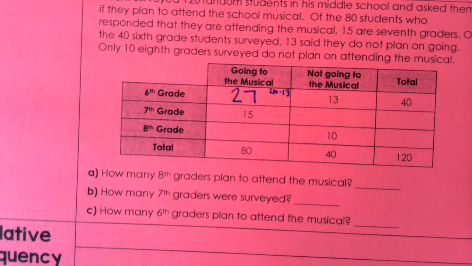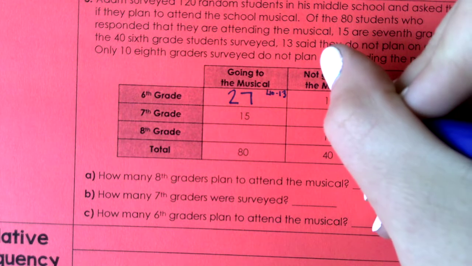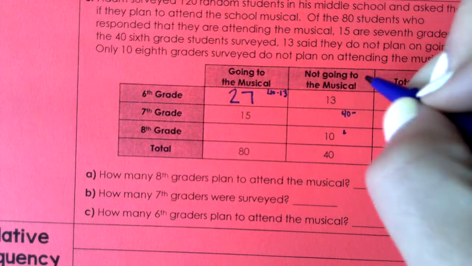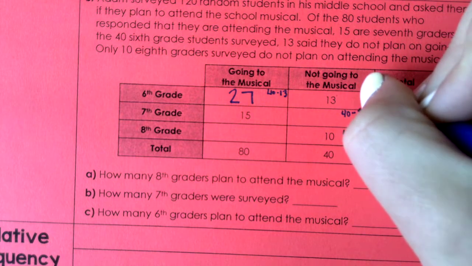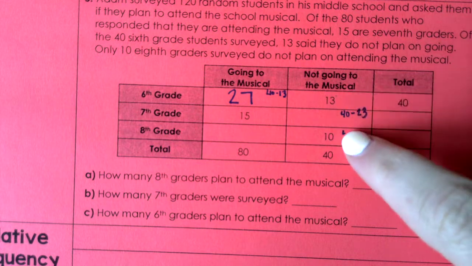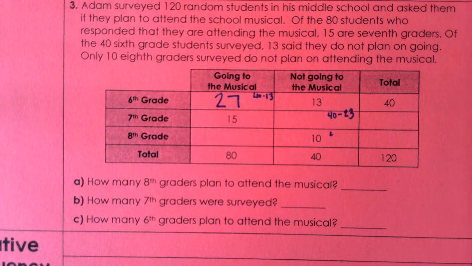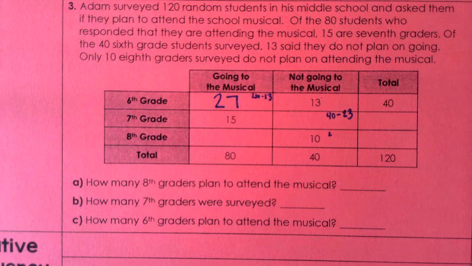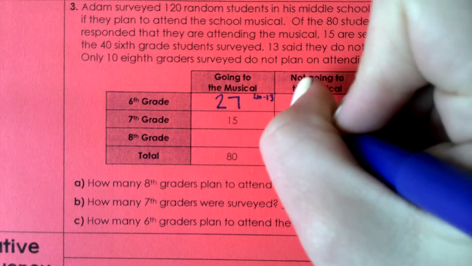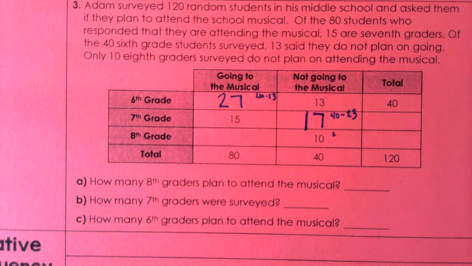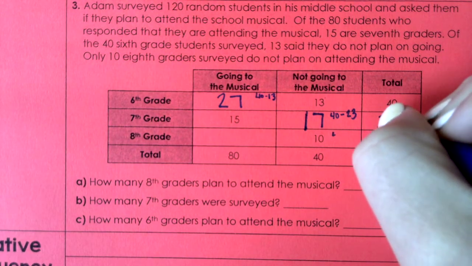How would I do that? I'm going to take 40 minus, what's 13 plus 10? 23. So I can add the two together that I know and subtract them off of my total. So how many seventh graders are not going? 17. Which now that's going to help me figure out my total. How many seventh graders were surveyed? 32.